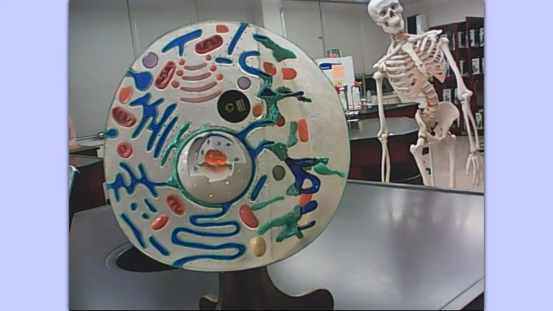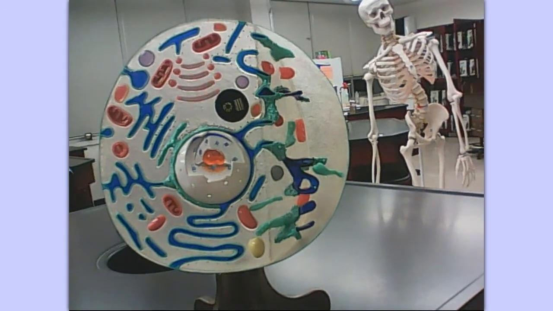We need the currency of ATPs, adenine triphosphate, and most are made inside of the mitochondria. Now, we have to have oxygen for that to make enough ATP, or for the process to continue in the mitochondria. Okay. Mitochondria, there is a whole one. This is a cross section of one.